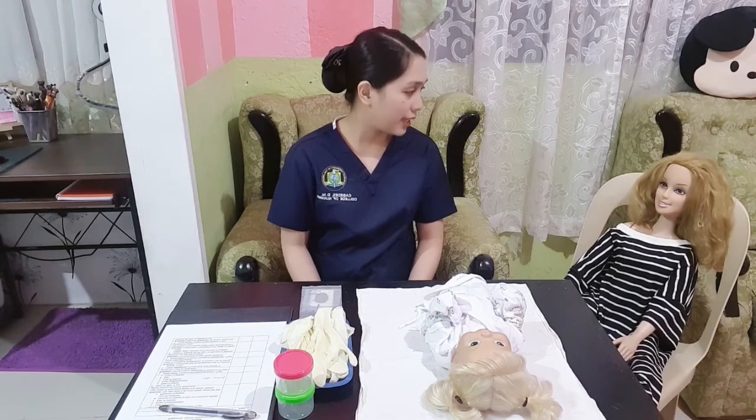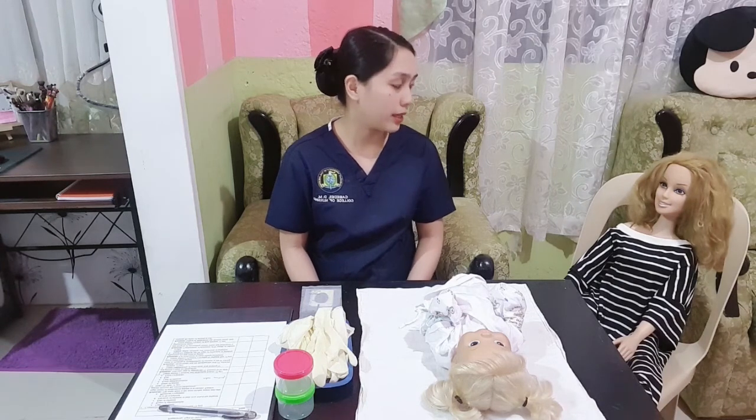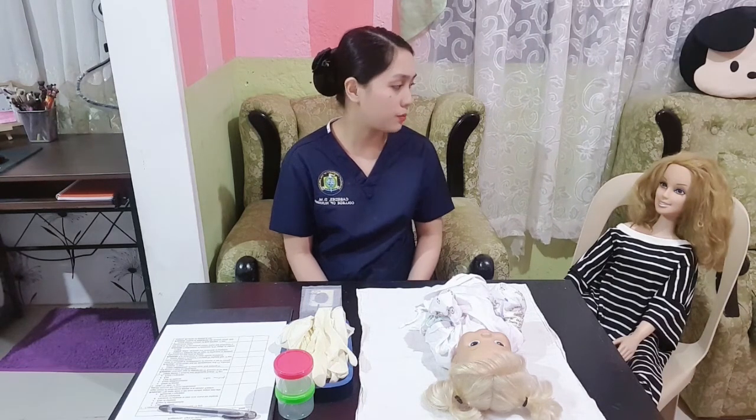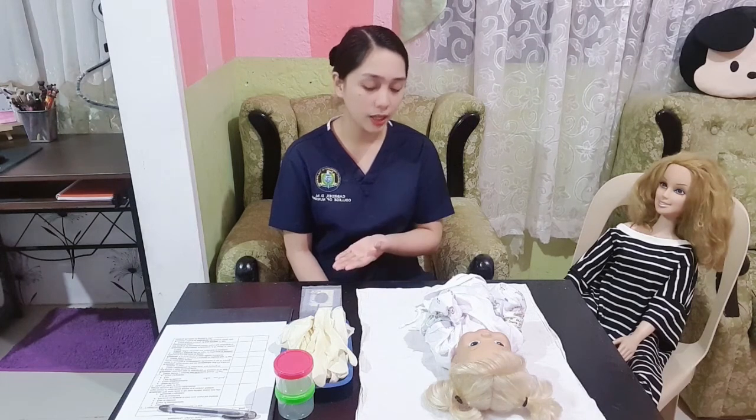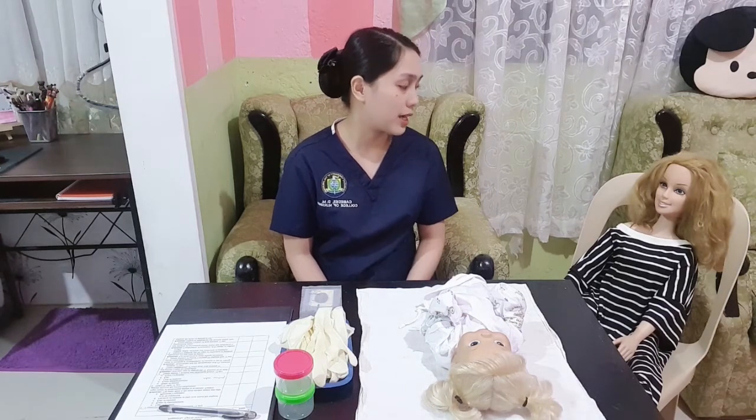Then, explain the procedure to the mother or the significant other of my patient. This helps minimize the anxiety. Good day, ma'am. I'm Dennis Kate Cabiedes and I will be your student nurse for today. I will be doing a wee bag attachment to your baby, on which I will be using a special bag that is made to fit over your baby's genital area. This will collect urine samples from your baby.